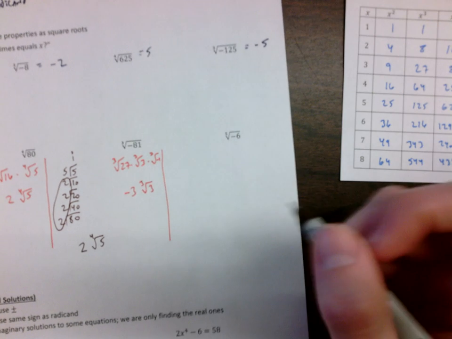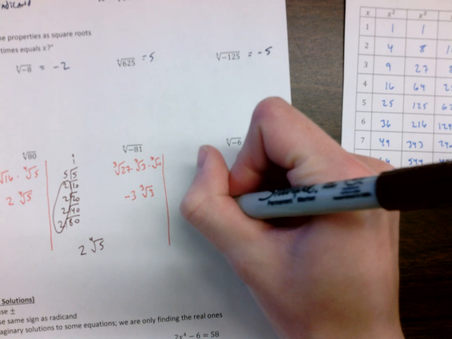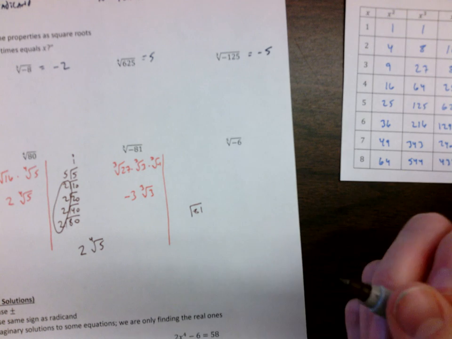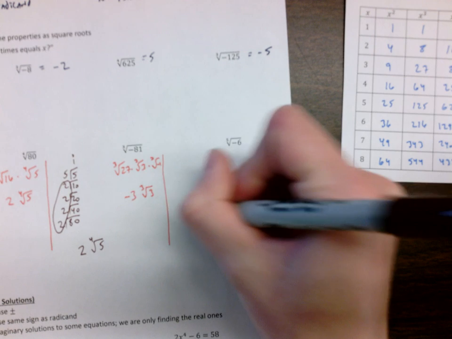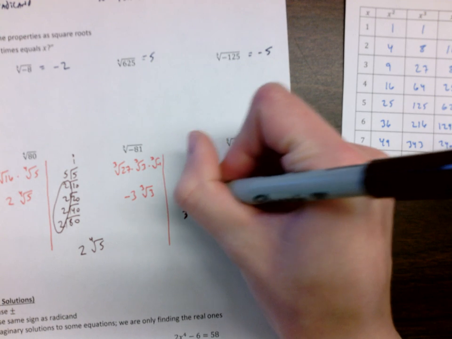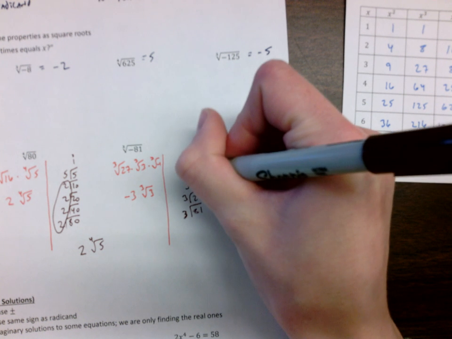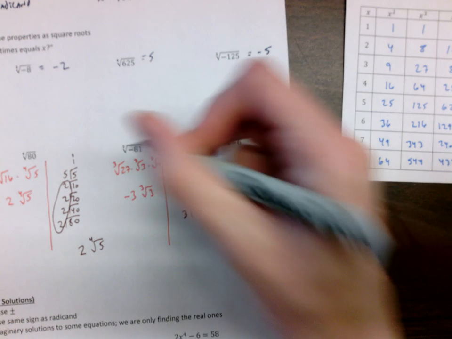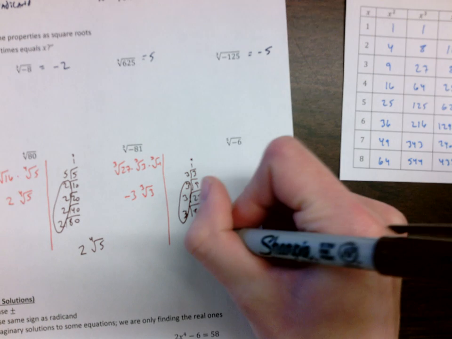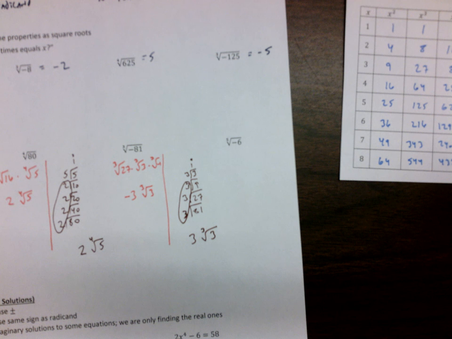All right, looking at this one really quick the other way, right? So negative 81, I'm basically going to ignore the negative and just stick with the 81. 2 doesn't go into that, but 3 does, right? And 3 is prime. So 81 divided by 3 is 27, 3 goes in there 9 times, 3 goes in there 3 times, 3 goes in there once, and I'm looking for sets of 3. So 3 on the outside, 3 left over on the inside. Don't forget your index number.